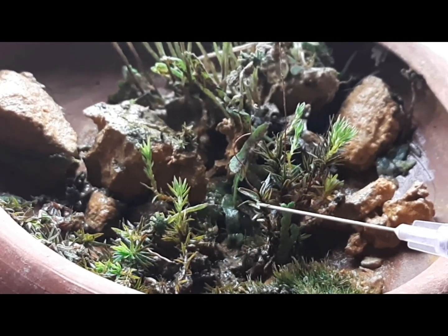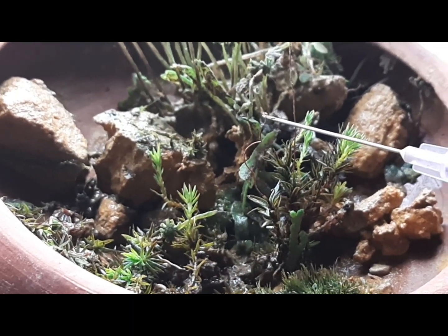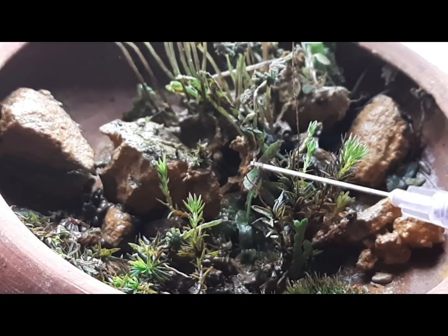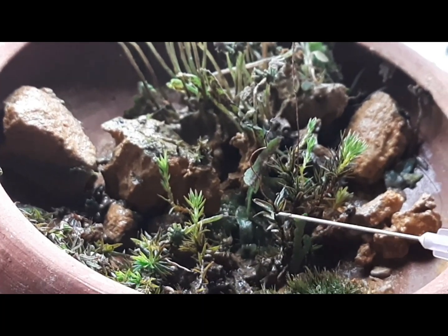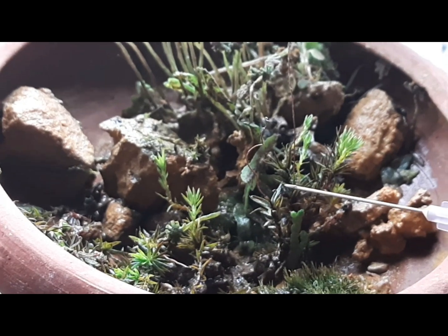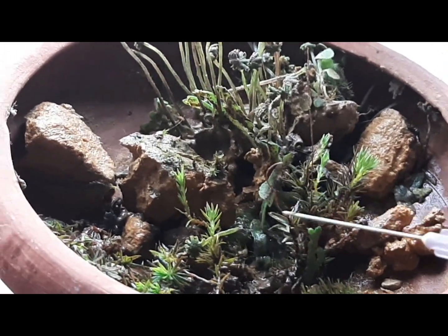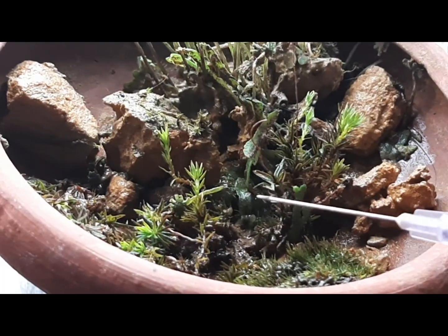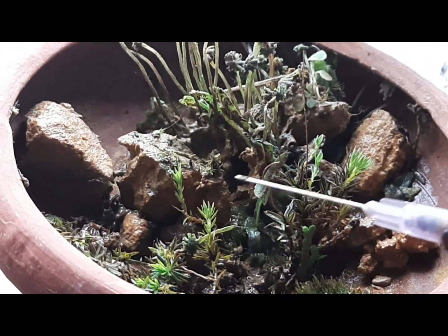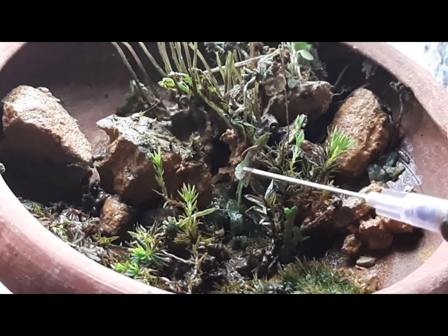But from here up to this much, that is the sporophytic plant. The sporophytic plant is totally dependent on the gametophytic plant. As the gametophyte has green color, it can perform photosynthesis and prepare food, and for this reason the sporophytic plant is completely dependent on the gametophytic plant.